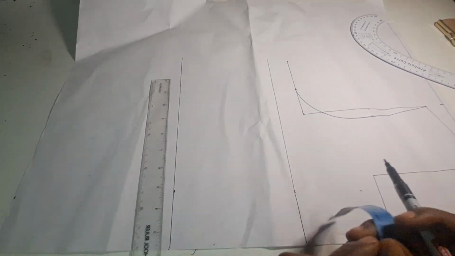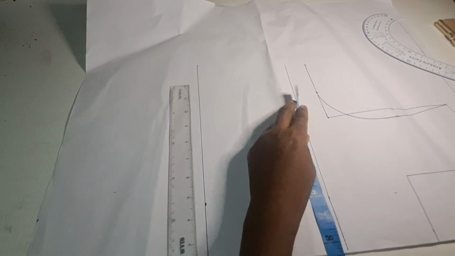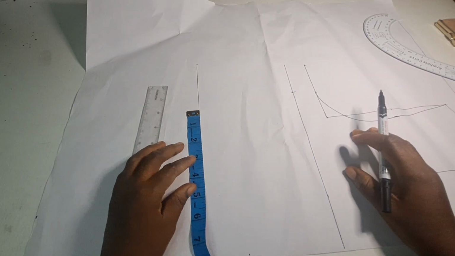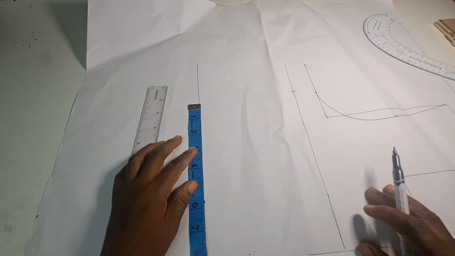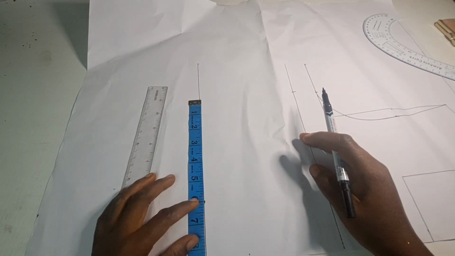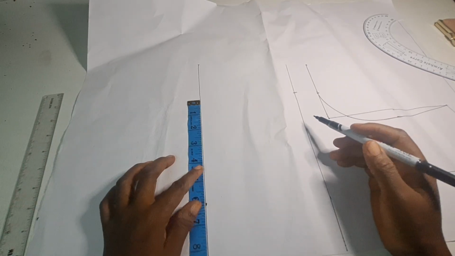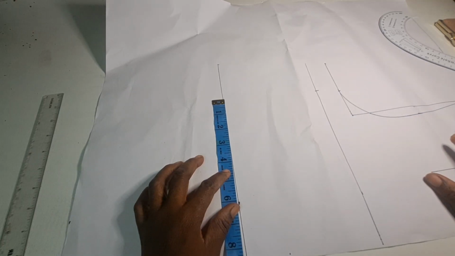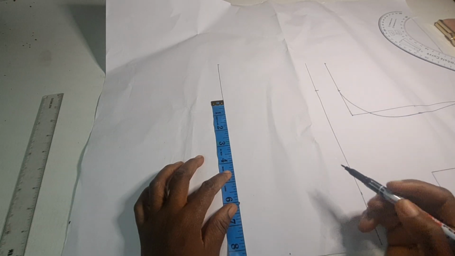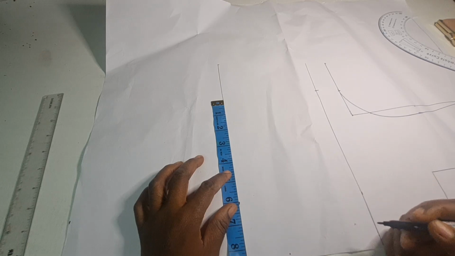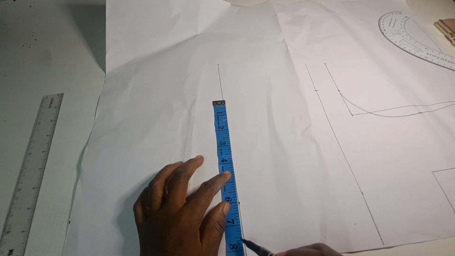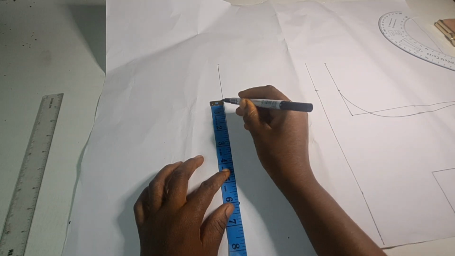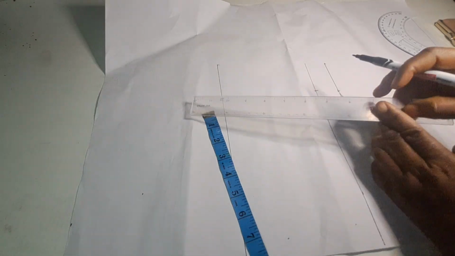Now, you can still interpret the same bust point on this 8.5 mark. Now, the waistline, I'm using what I have as my bust, as my waist. So the difference between my bust and my waist is 28. So if you minus 28 divided by 4, it's going to be 7. So minus 7 inches from 8.5. So we have 1.5 as the excess. So the 1.5 is going to be my dart intake.